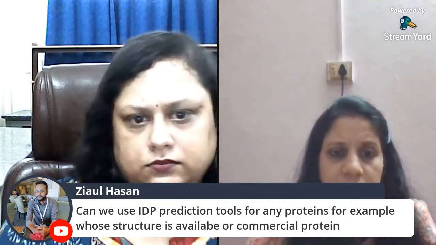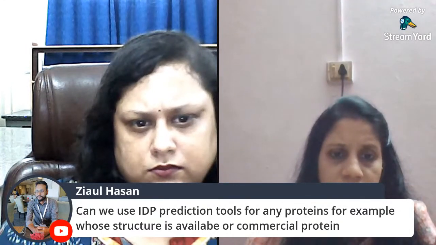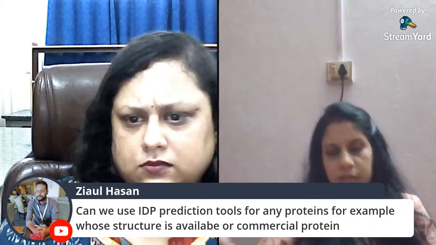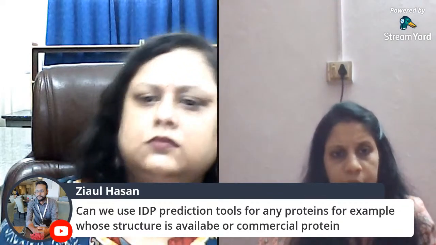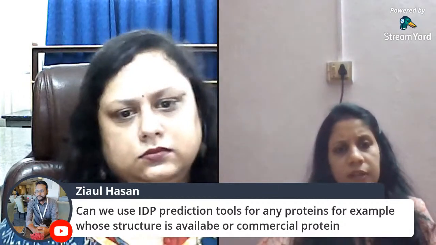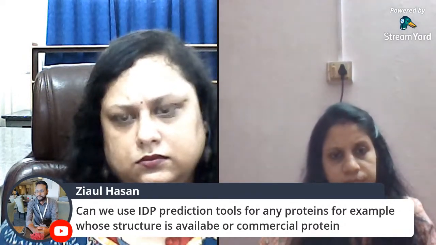Can we use IDP prediction tools for any protein, for example, one whose structure is available? Yes, if you have a sequence, because these are all sequence dependent predictors, you need to provide the sequence in FASTA format. Then the tools can tell you whether it is a disordered region or not.